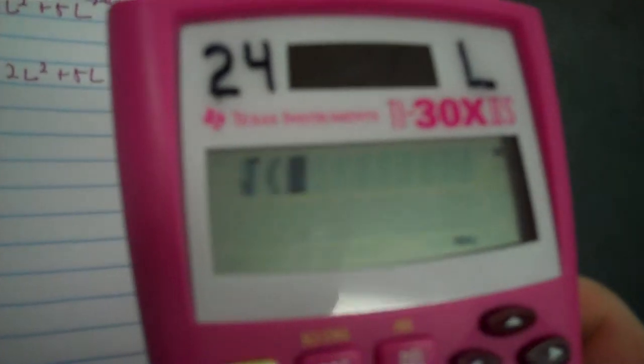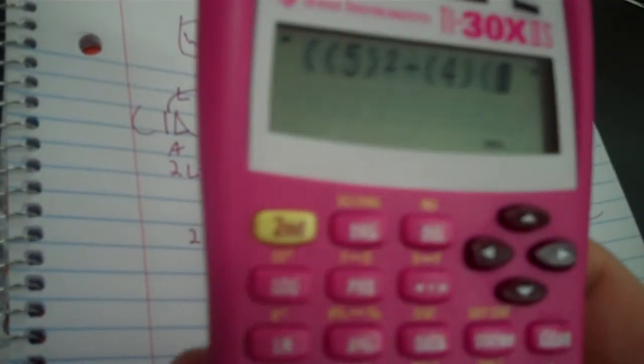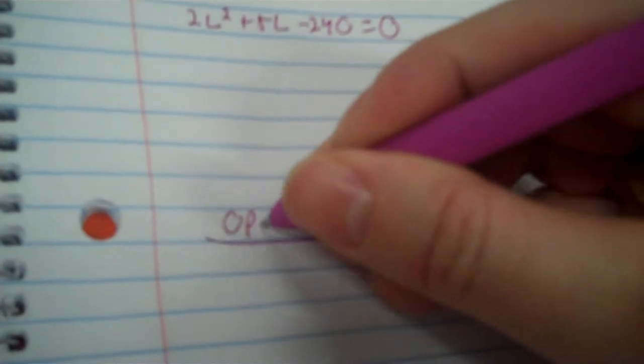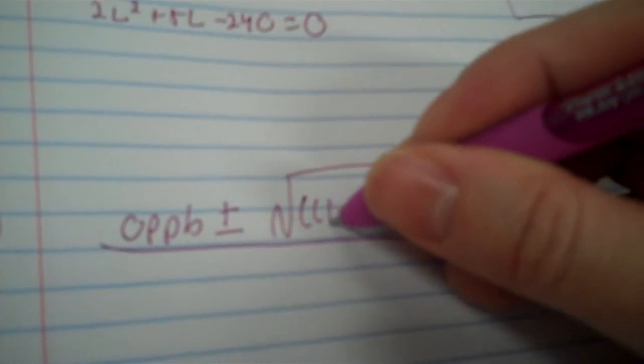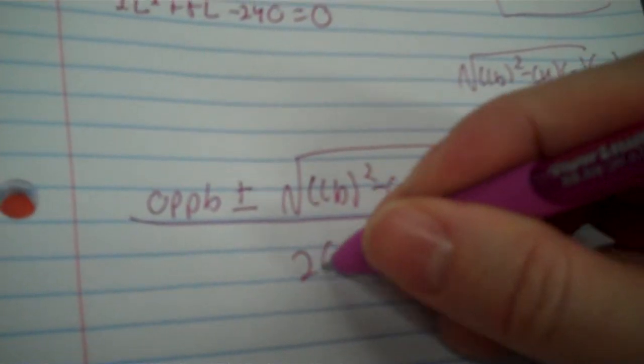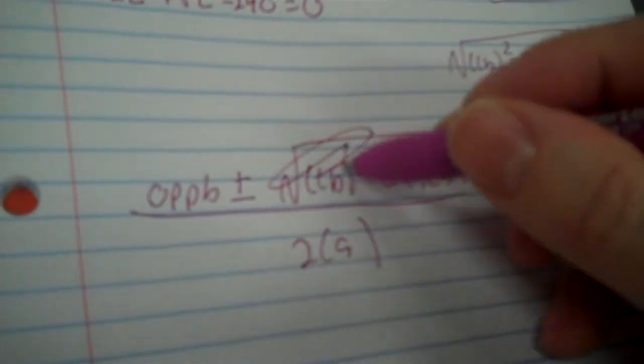So second, x squared, double it. B is 5 to the second minus 4. A is 2. C is negative 240. Okay, obviously I'm going to have to use quadratic formula. Opposite of B, plus or minus the square root, b squared minus 4ac, over 2a. Okay, get rid of this square root. We don't need to do that because I just figured it out. It's 44.10.